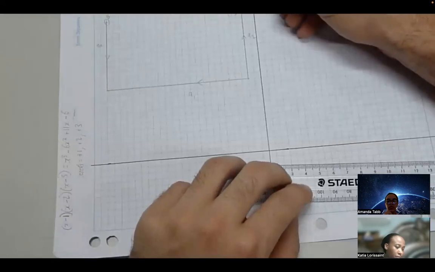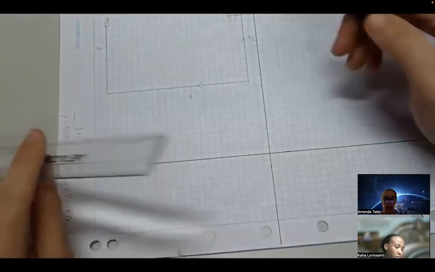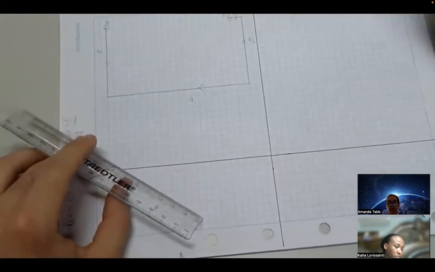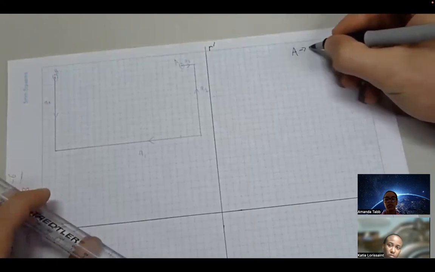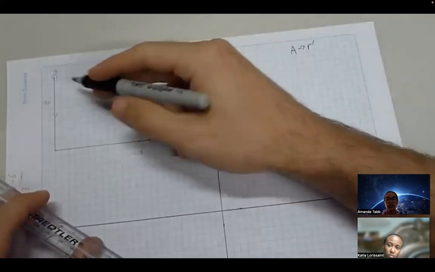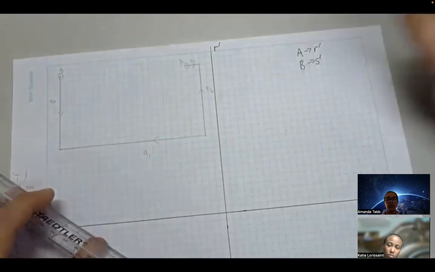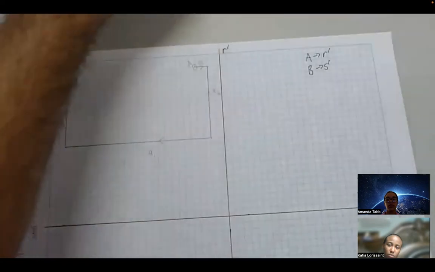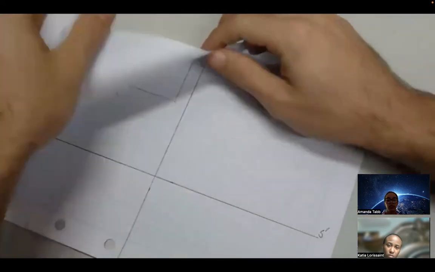And so let's just label these. This is R dash, and this is S dash. And so now we're just going to make sure we follow the method, which requires us to take A onto the R dash axis while simultaneously taking the point B onto the S dash axis. So let's go ahead and do some folding. So I'm just going to fold it over.